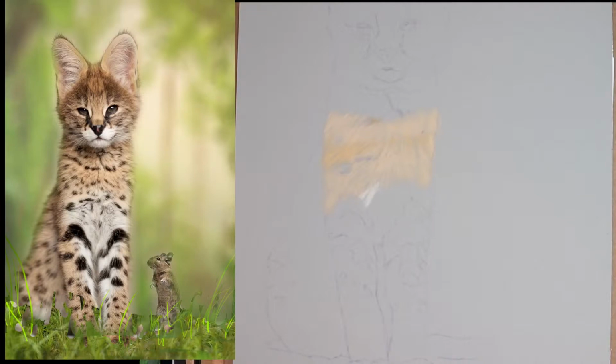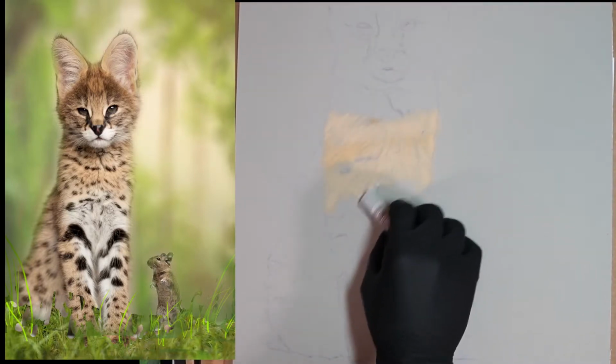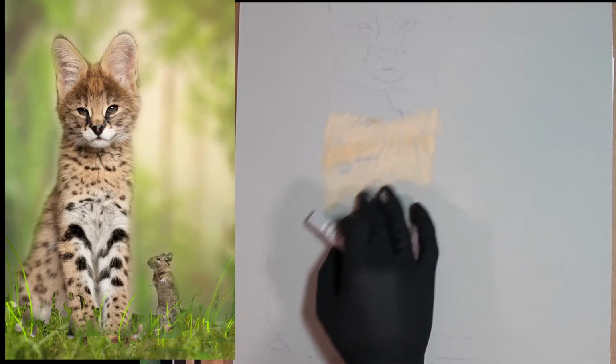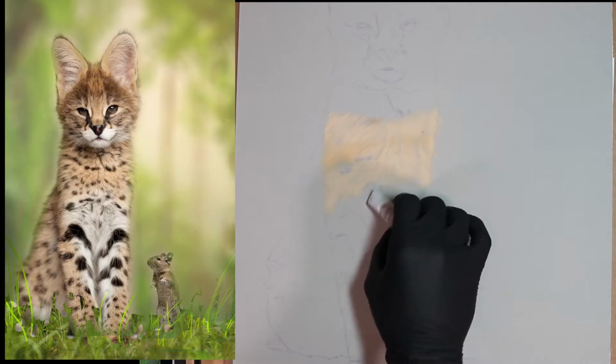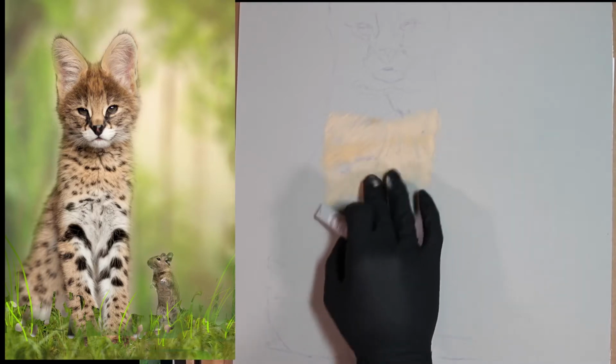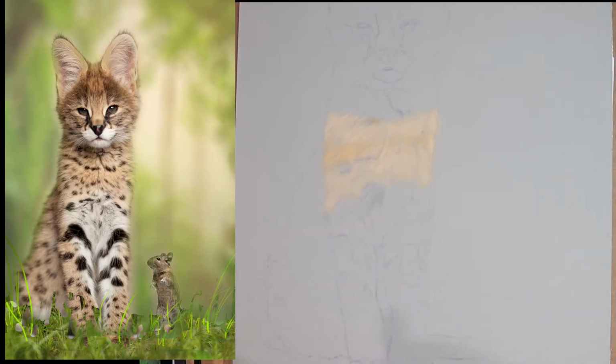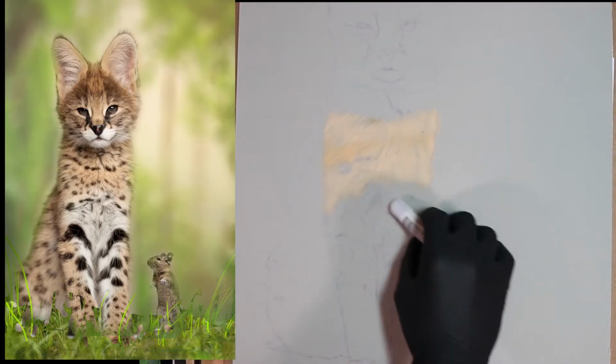Alright, let's try this. It's a little too much. What we can do instead is get a different color. I don't want that, I don't want that. What about that? I sort of like this.